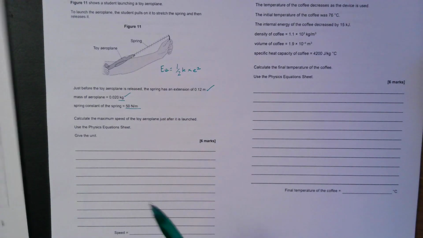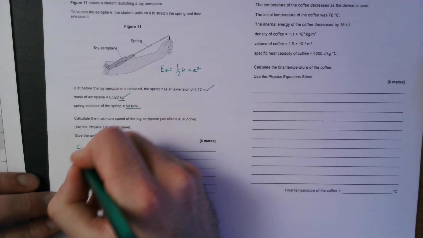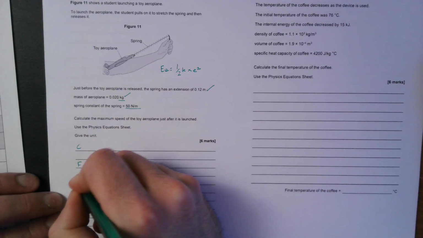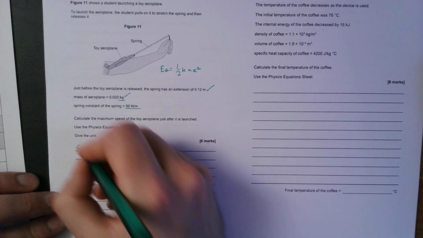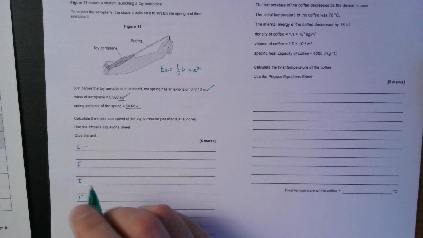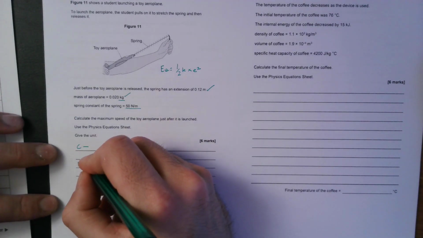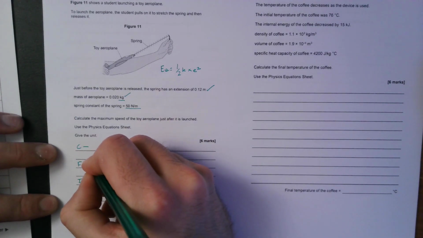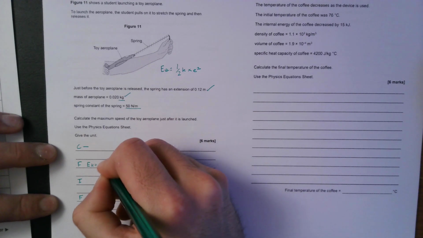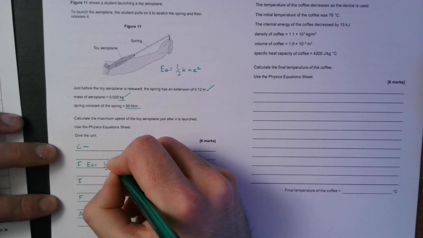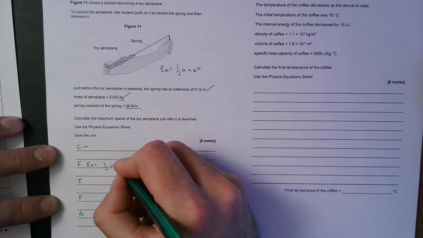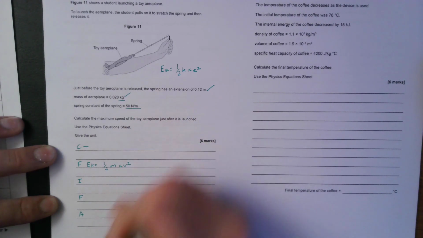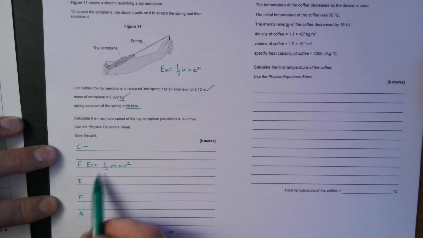So what we need to do is write out our C FIFA, knowing that we're going to use that equation there. We don't need to do any converting, and we want to use the kinetic energy one. So Ek equals half the mass times velocity squared. Now we just replace the letters with numbers.